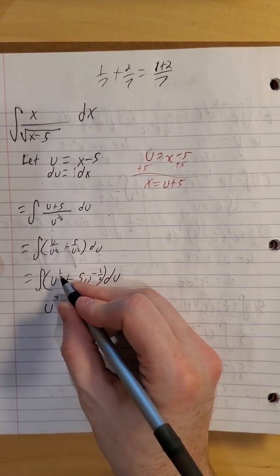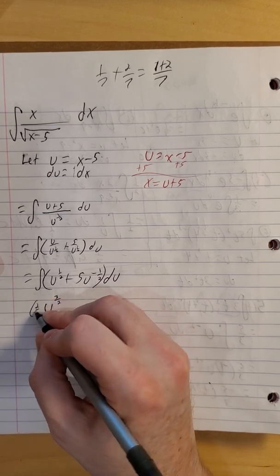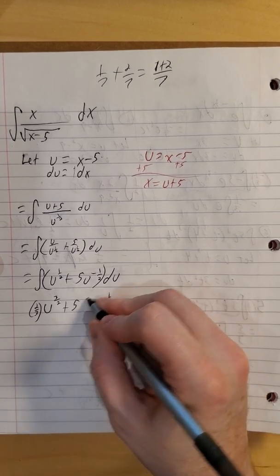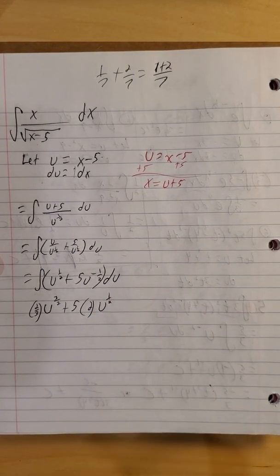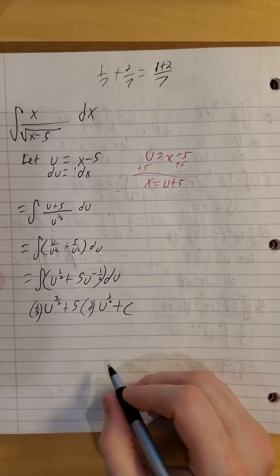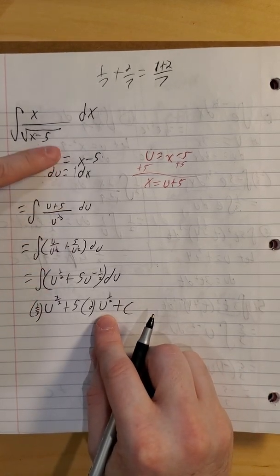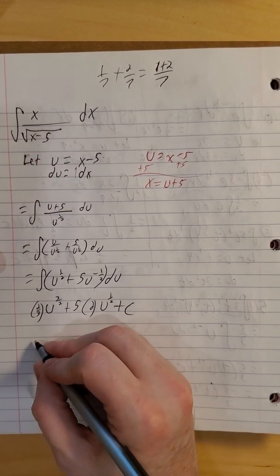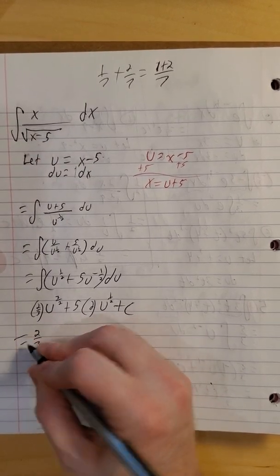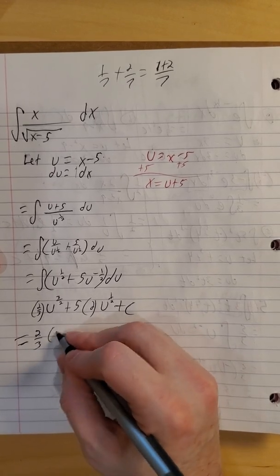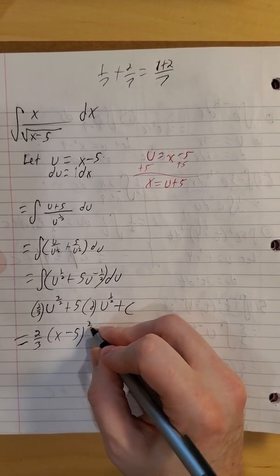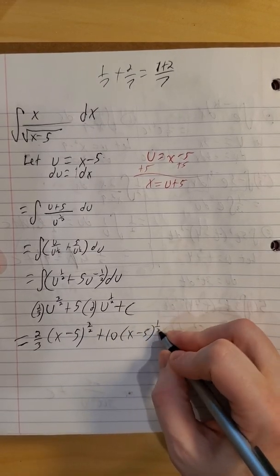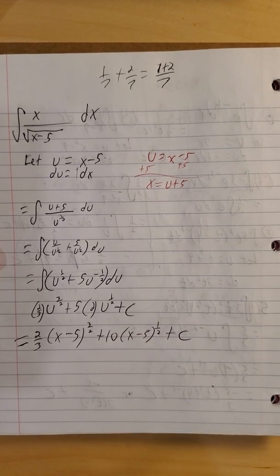So add 1 to the exponent, so that's 3/2. I'll need a 2/3 factor there. And your plus 5, add 1 to the exponent. Reciprocal of a half is 2. And we have our friend the plus c there. And then we're just putting the original variable back in. So these u's get replaced with x minus 5s. So then our final answer is 2/3 x minus 5 quantity to the 3/2 plus 10 x minus 5 to the 1/2 plus arbitrary constant c.